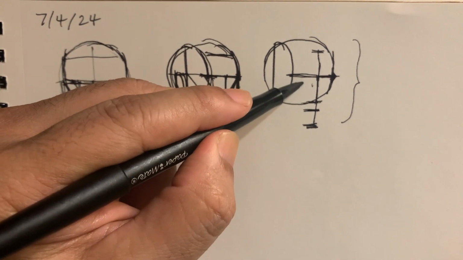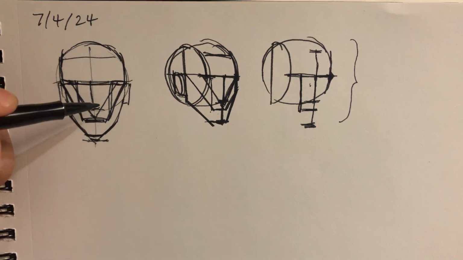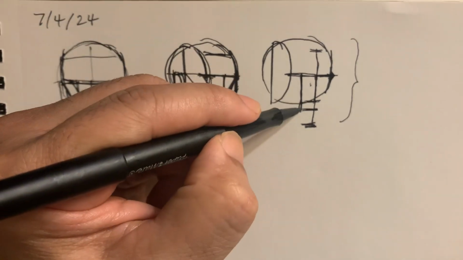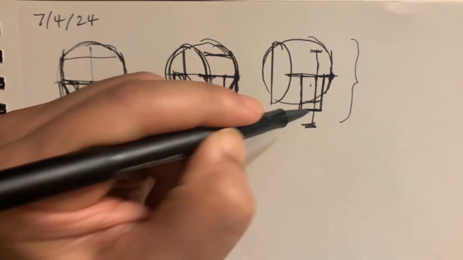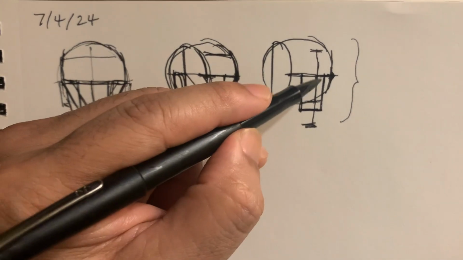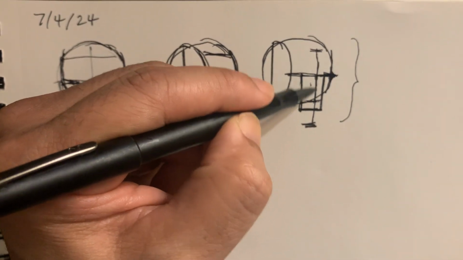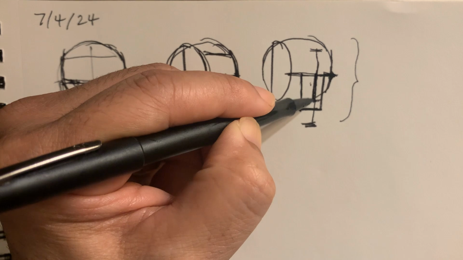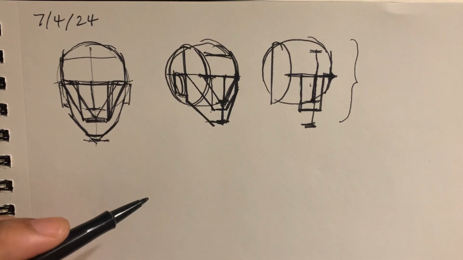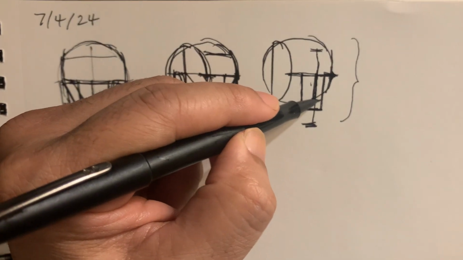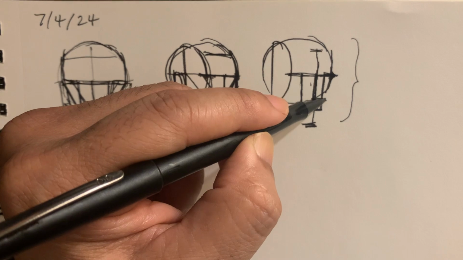And the mouth will line up just like over here to the middle of that. Okay. And that'll be the brow right here. And this middle line is actually where the nose attaches to the face. And so the tip of the nose will be out here.